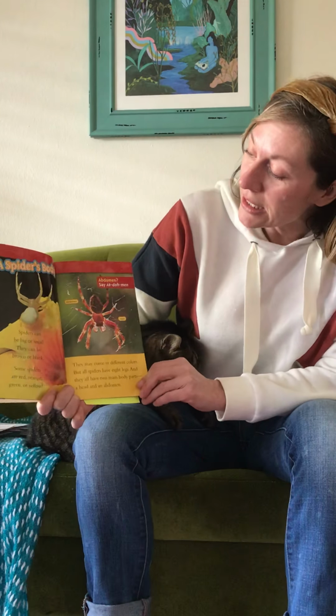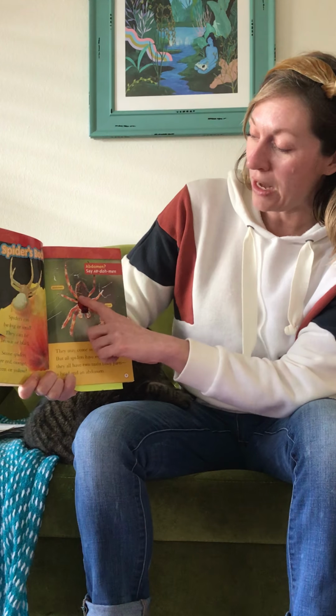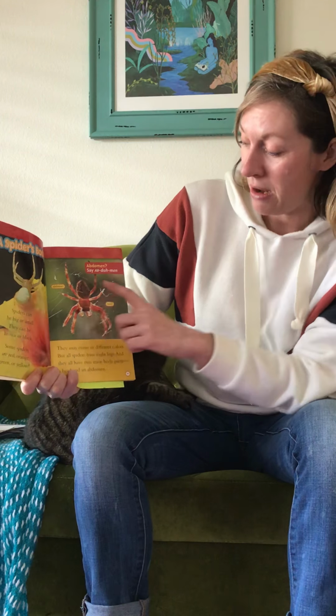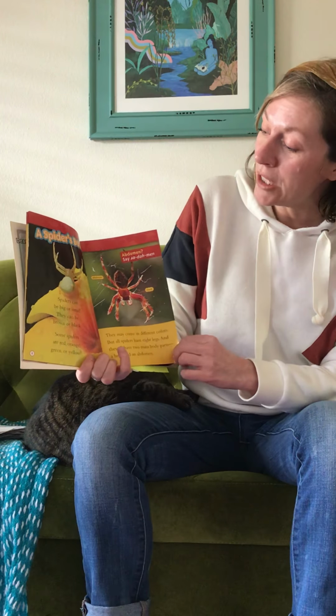As you notice, this illustration is labeled with special words. Here's abdomen with an arrow pointing to the abdomen. Head with an arrow pointing to the head. If you want to illustrate your informational writing, you can label the pictures you draw.